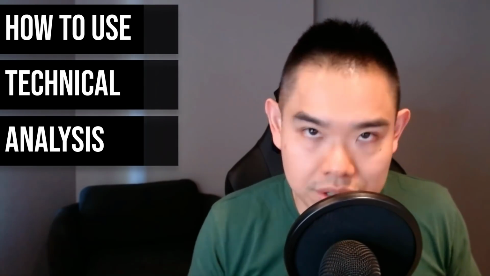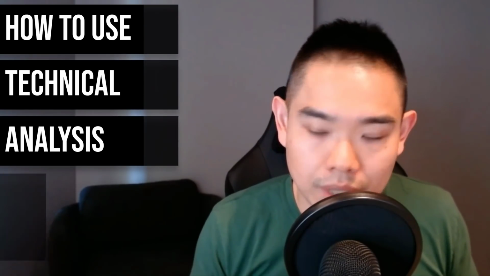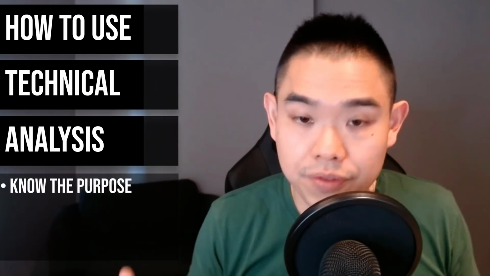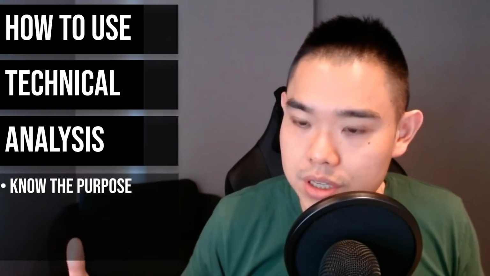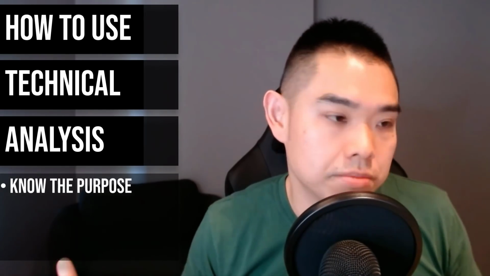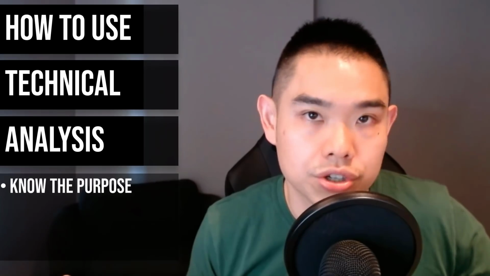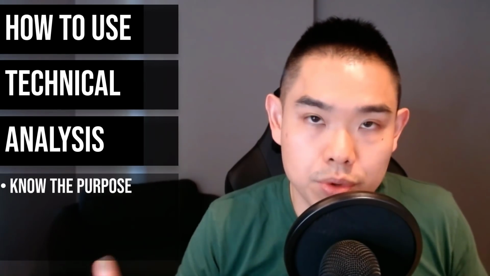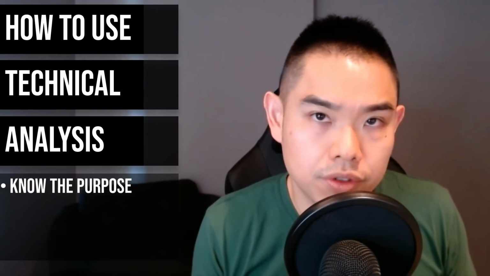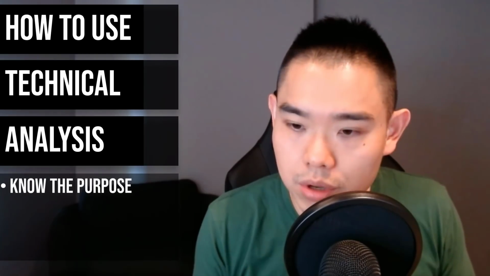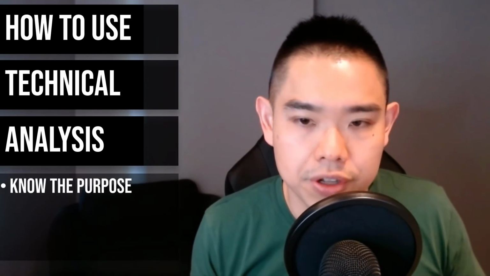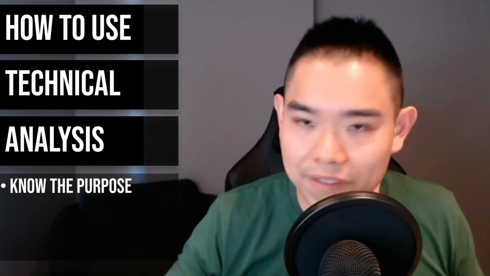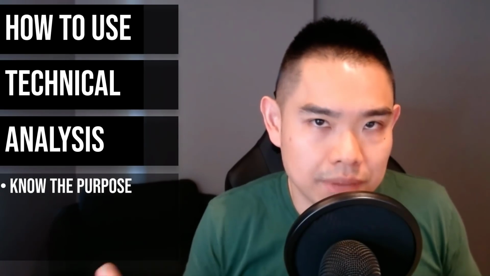Very simple, 2 guidelines for you. Number 1, know the purpose of it. I just briefly explained to you the purpose of all these different technical tools out there. For example, charts can help you identify market structure, drawing tools can help you define your area of value. So know the purpose of all these tools. You must know the purpose, because without knowing it, it's going to be very difficult to know what fits your needs. Make sense? Know the purpose.